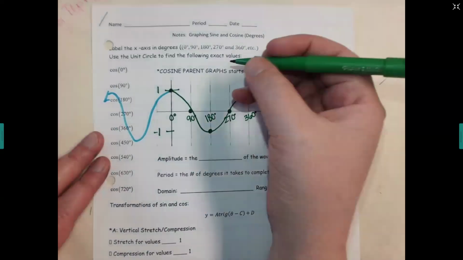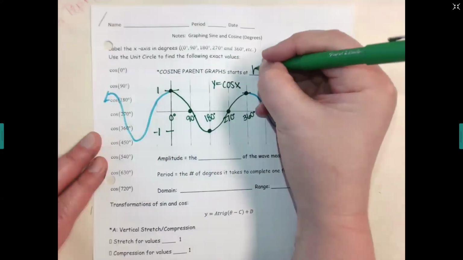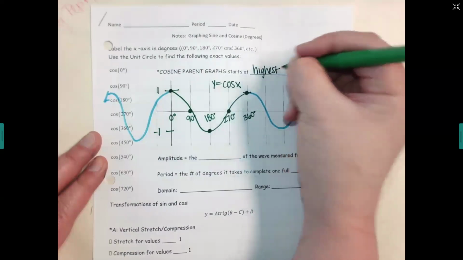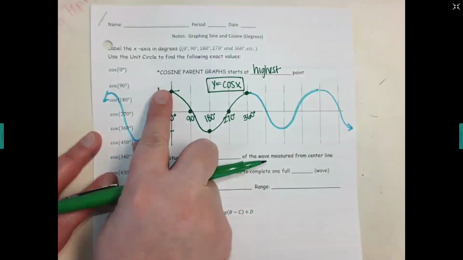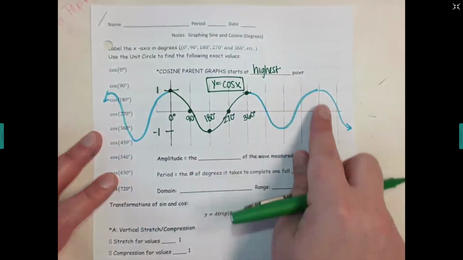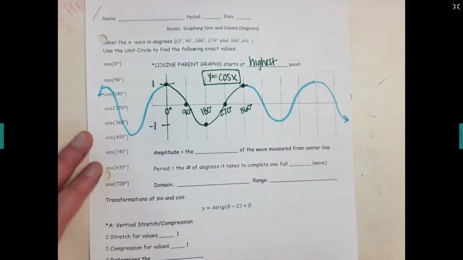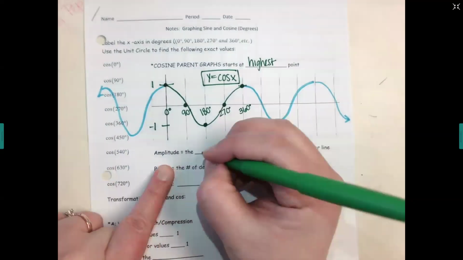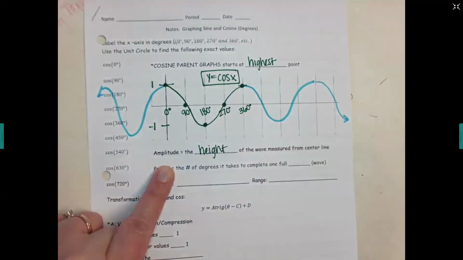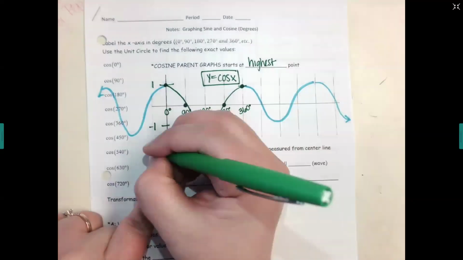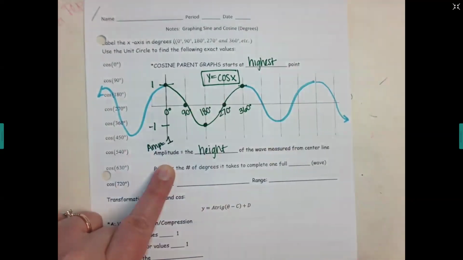So this is the parent graph for y equals cosine x, and it starts at its highest point on the wave. Okay, so y equals cosine x, it's going to start at 1. Then you're going to go through wave after wave after wave. Okay, let's go through some terms. Amplitude, right here, is the height of the wave. So in this case, your amplitude is 1. That's for the parent function.